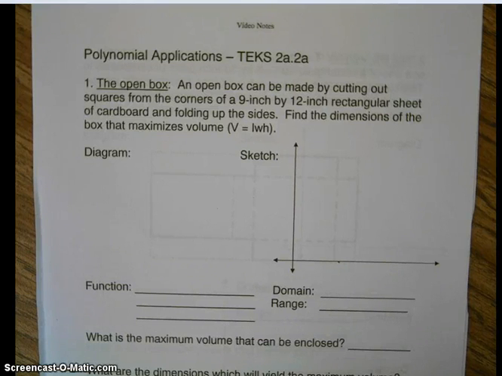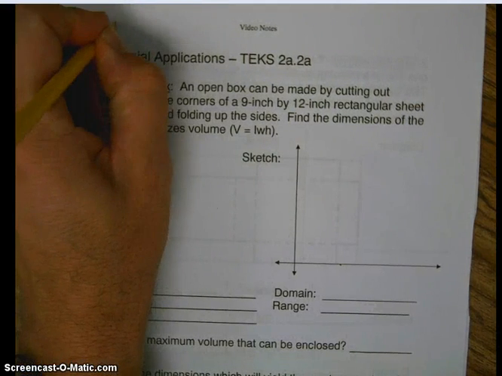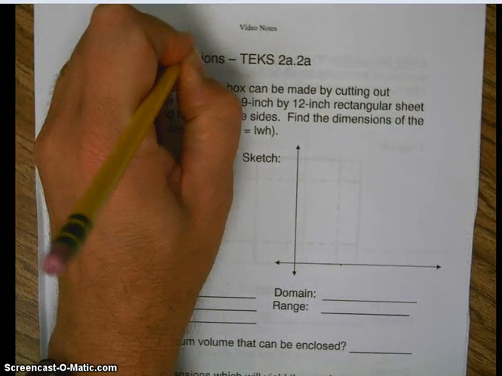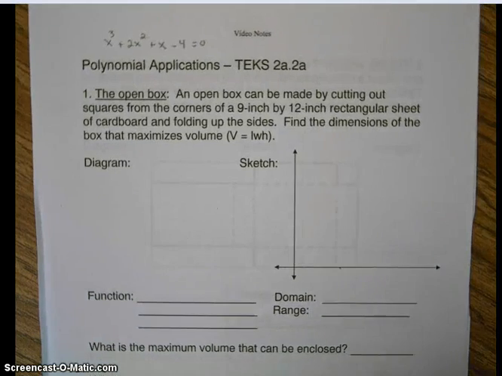So we're starting a new unit on polynomials. A polynomial is a function with more than one term. Like a quadratic is a type of polynomial with a degree of 2. A cubic is a type of polynomial with a degree 3. So it has multiple terms, for example, x cubed plus 2x squared plus x minus 4 equals 0. That's a type of polynomial.